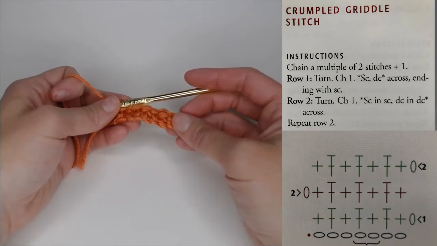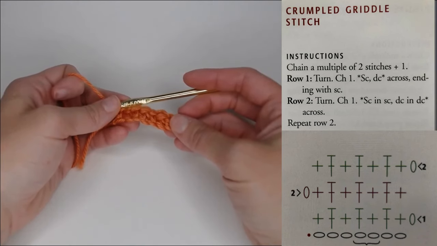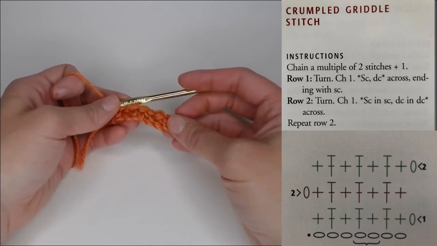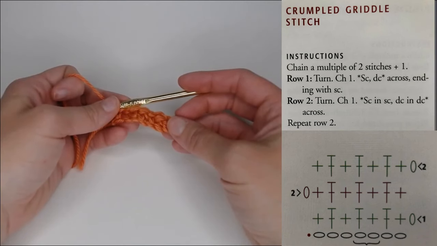Then it shows the plus sign, which is a symbol for a single crochet, and it shows where to put that single crochet. So you would see that there are 2 chains there. You'd be putting the very first single crochet in the second chain. Next stitch is a double crochet, and it shows you exactly where you're going to put it in the next chain. Next stitch is a single crochet in the next chain, then double crochet, then single, then double, and single.